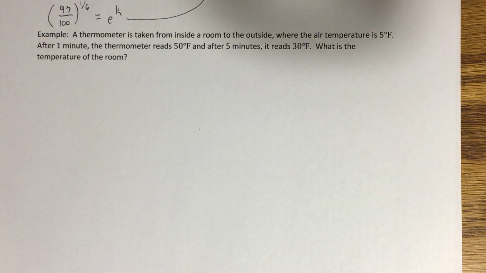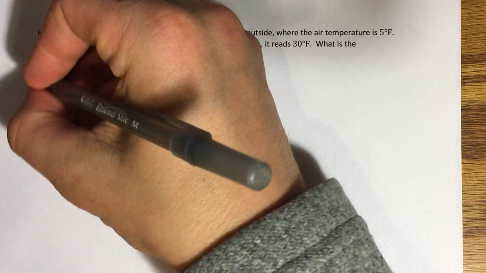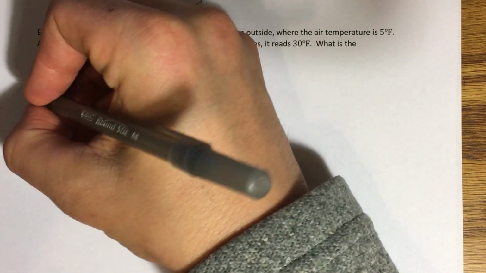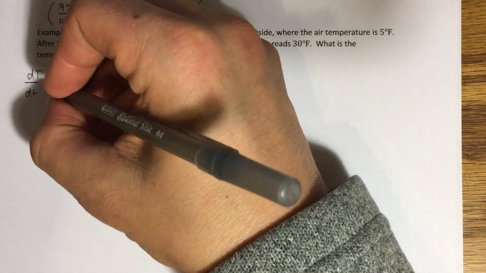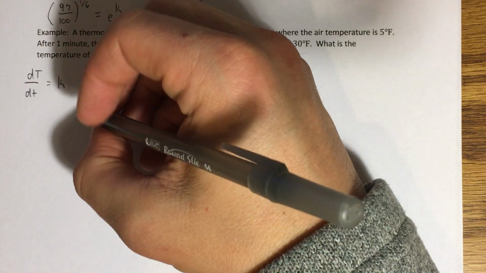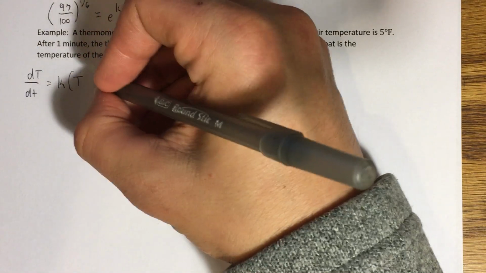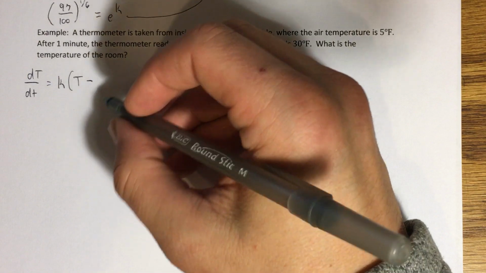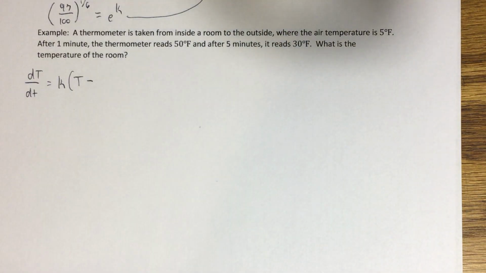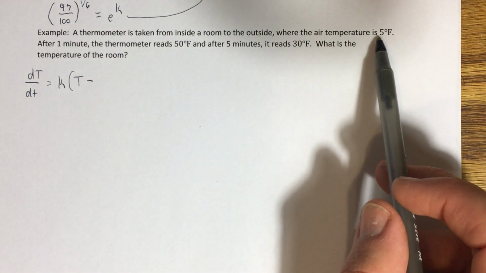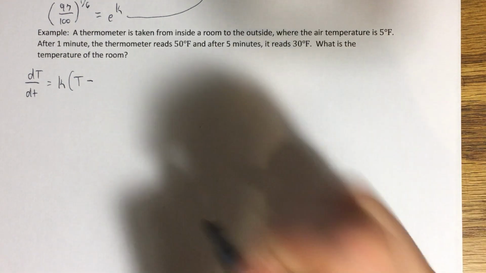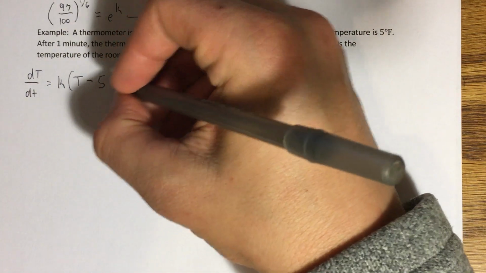When we developed Newton's law of cooling, we came up with this model: dT/dt equals some constant of proportionality, k, times T minus the ambient temperature, or the temperature of the medium. I think we call that Tm in our example. But we know that value. We're given that value here. We're told that the air temperature is 5 degrees Fahrenheit.